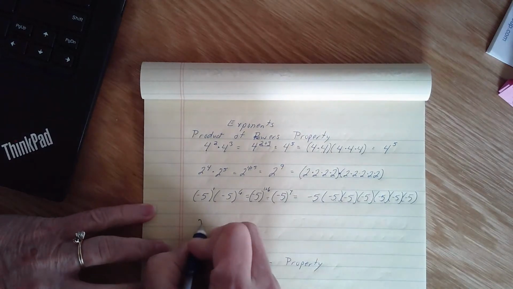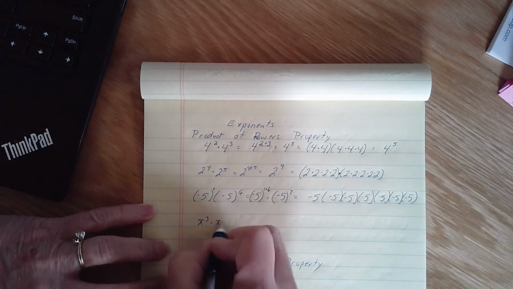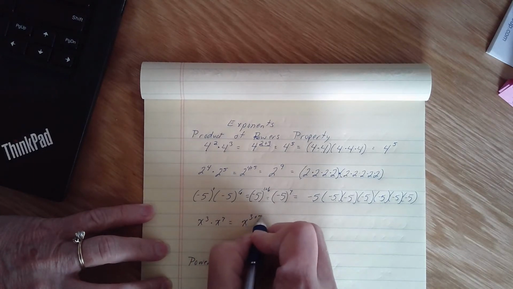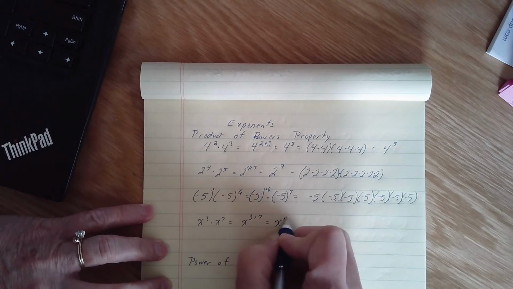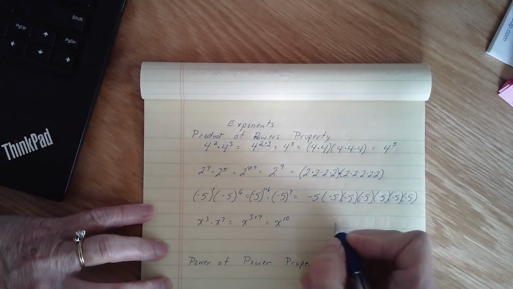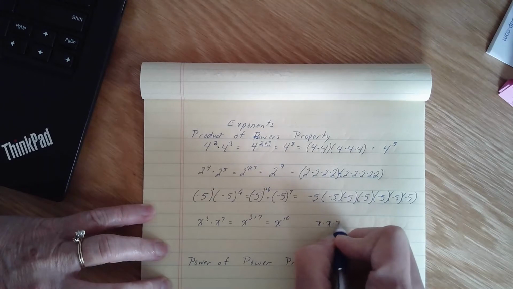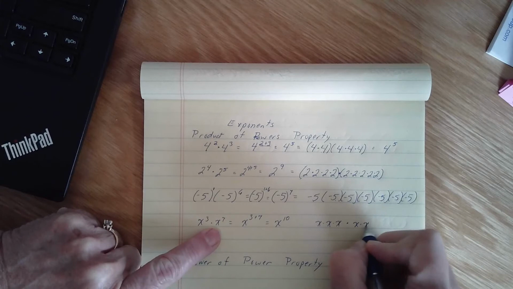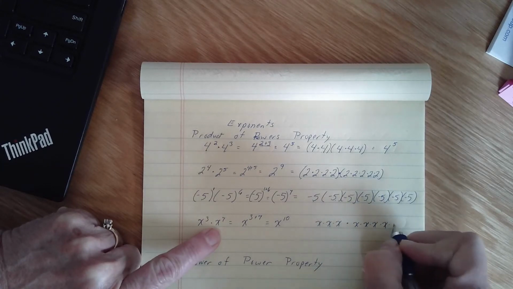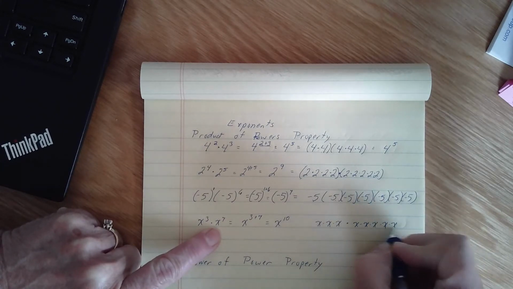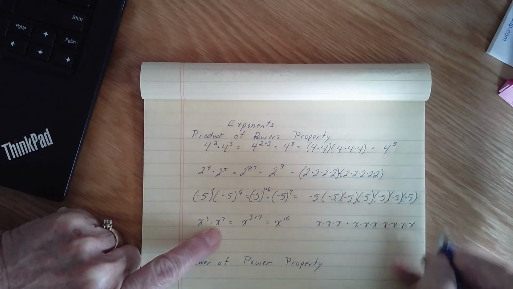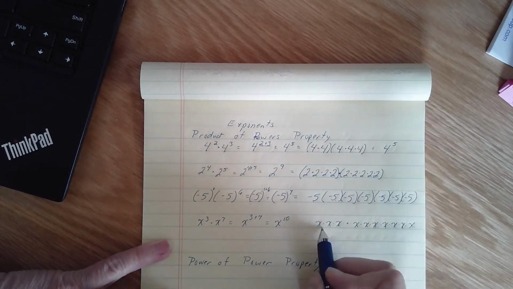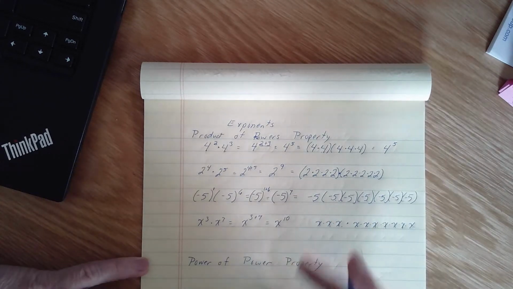And let's do one with exponents. X to the 3rd times x to the 7th. Okay, that would be x to the 3 plus 7, or x to the 10th. And we can expand that really quickly. X times x times x, x cubed, and then 7 of them. X times x times x times x times x. 1, 2, 3. So I see I've got 3 here. 1, 2, 3, 4, 5, 6, 7 here. 3 plus 7, indeed it does make 10.